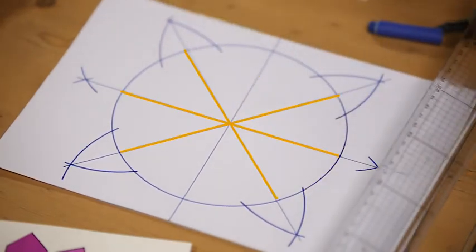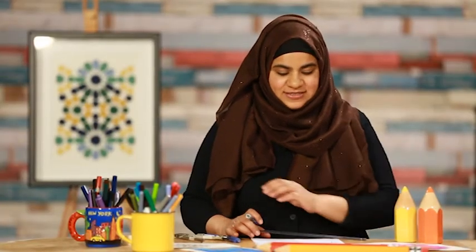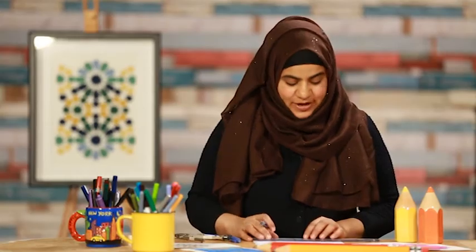The pattern we're drawing is going to be contained in a square. If you want to tile it and repeat the pattern, you can do so by repeating the square.